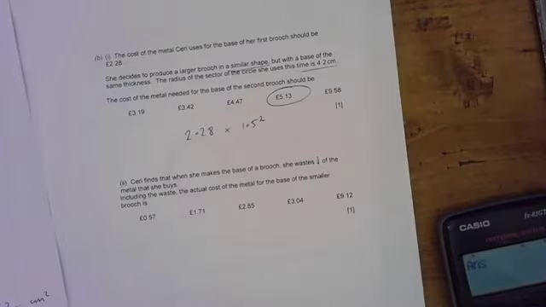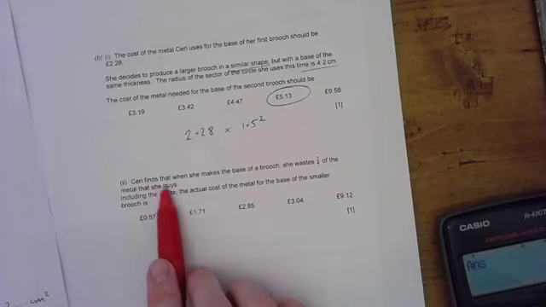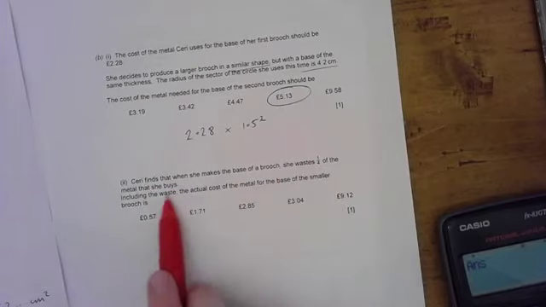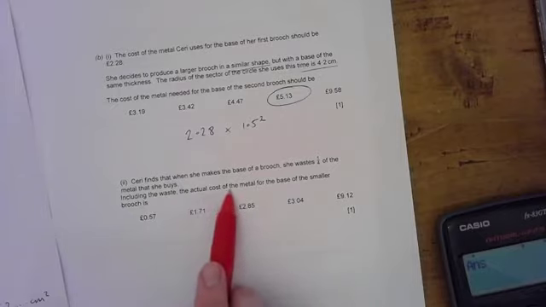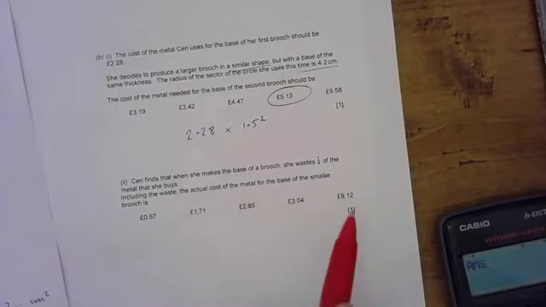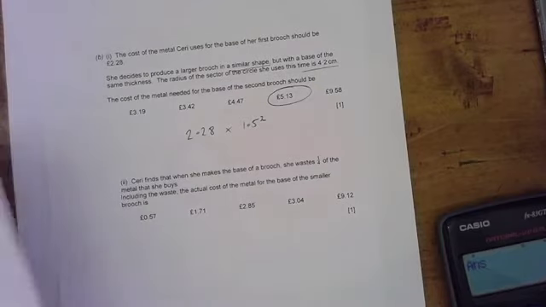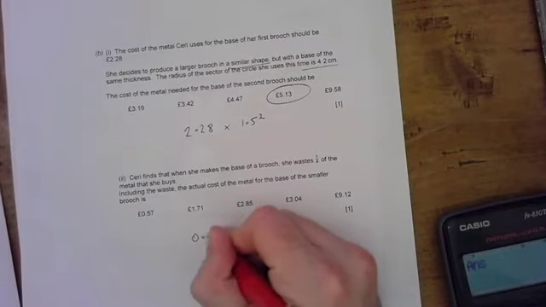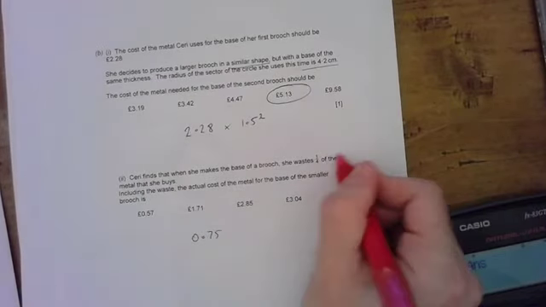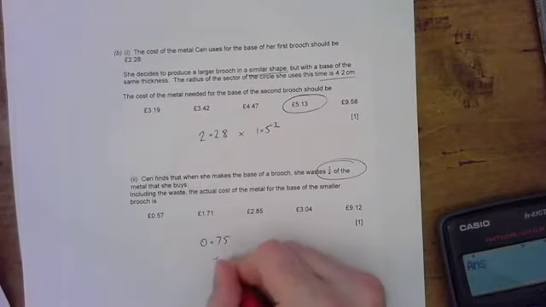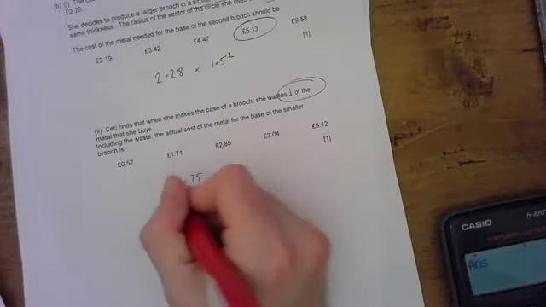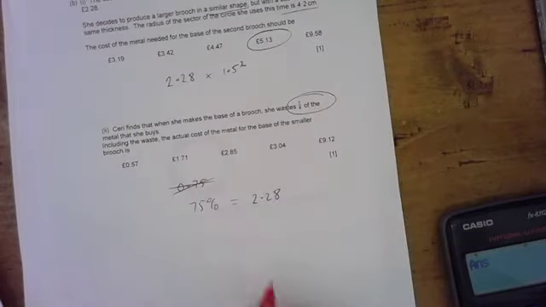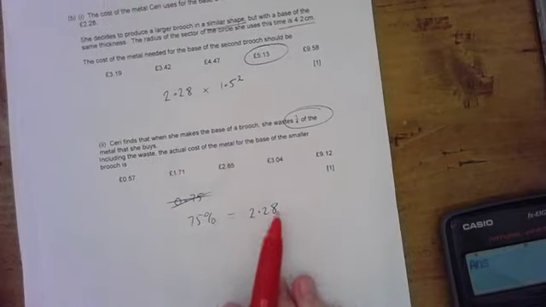Now, for this one here, it says, when Kerry makes the base of the brooch, she wastes 1/4 of the metal, including the waste. The actual cost of the smaller brooch should be. So the smaller brooch, now I know that 0.75, which is wasting 1/4 of it, or you could say 75%, I've used that method already in this video. 75% is equal to 2.28. I want that to be 100% to work out what the total cost is.